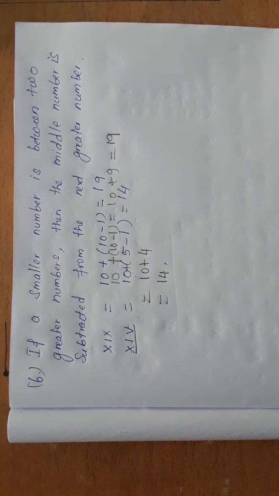So according to these rules, the Roman numbers are formed. Now we will also see how to write the Roman numerals using these rules. That we will see in our next class.